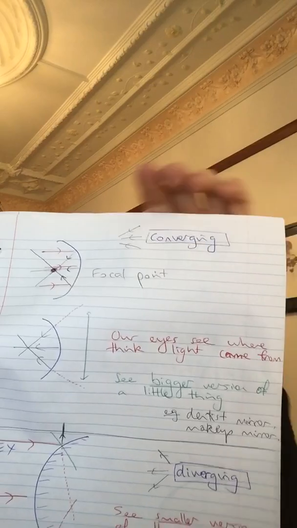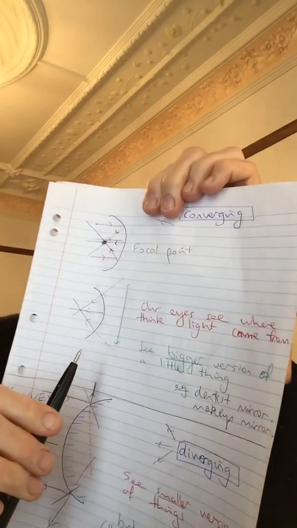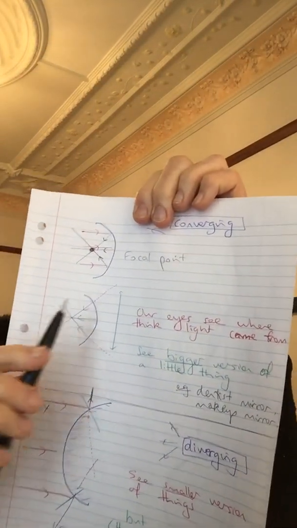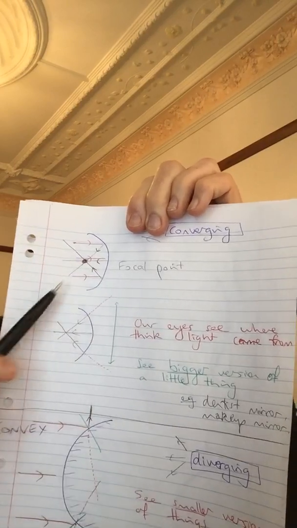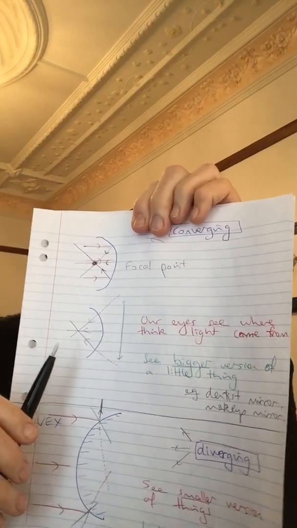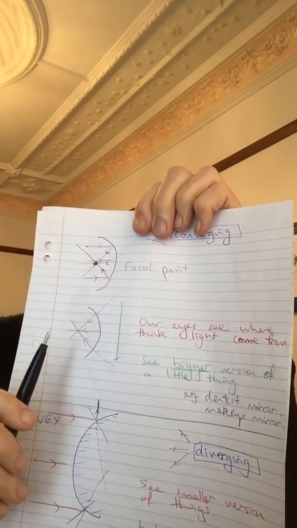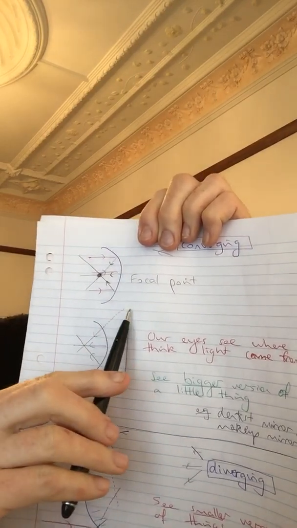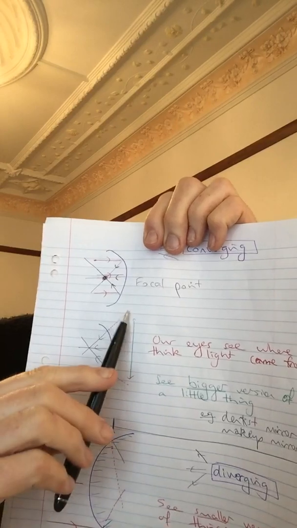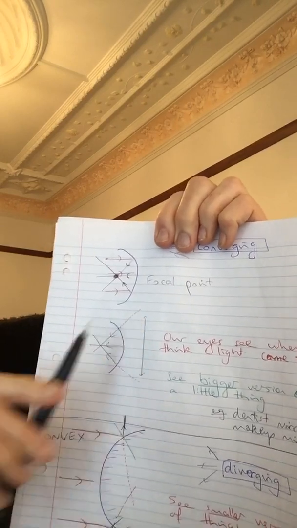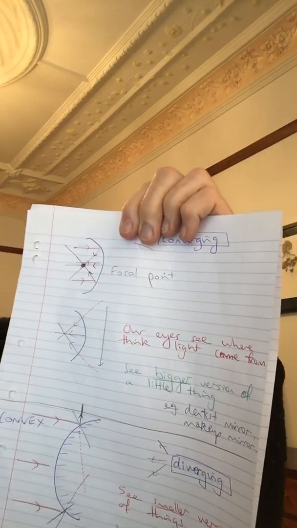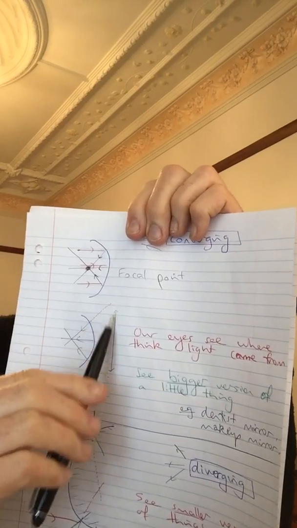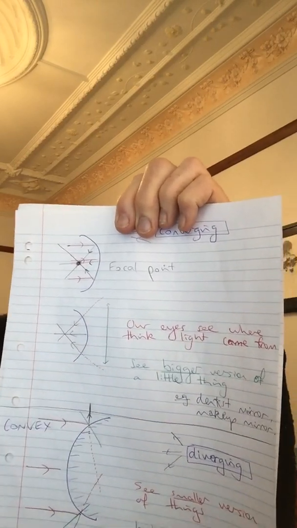So if we look further down here now, sorry about this, a bit tricky. Okay, so with a concave mirror that converges the light rays, our eyes still think that the image is coming from wherever those reflected rays came from. So we think it's coming from way over here, just like when we did the mirror story. So what happens is we see a big version of something that's quite little.